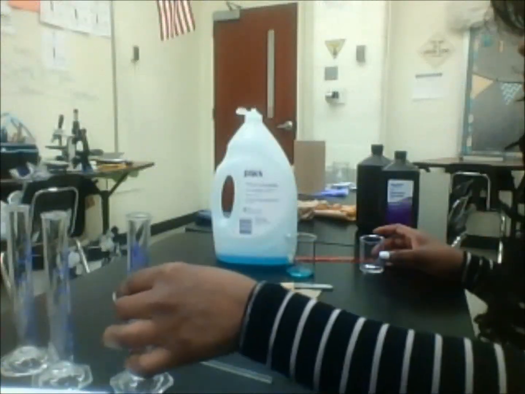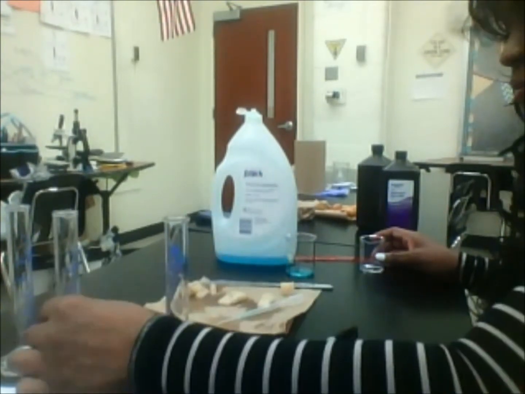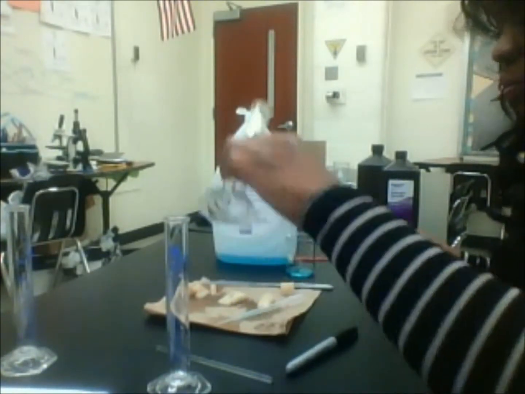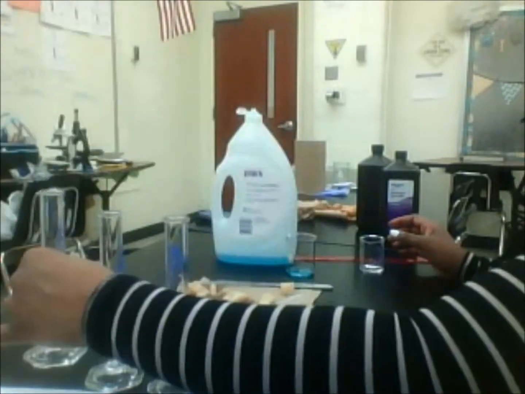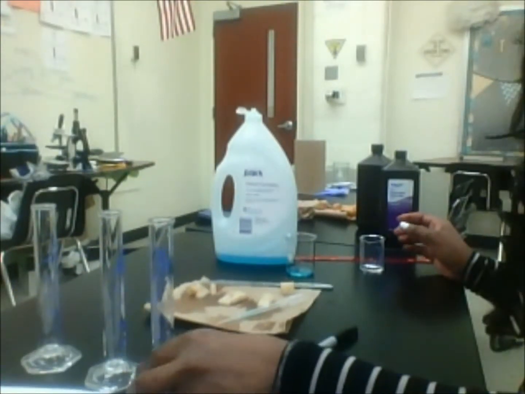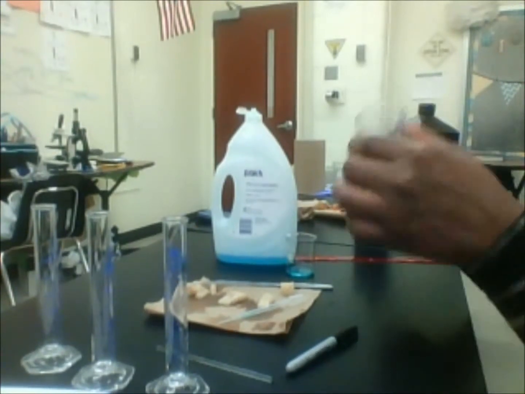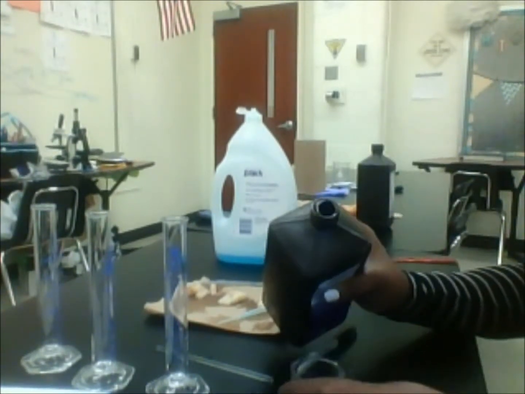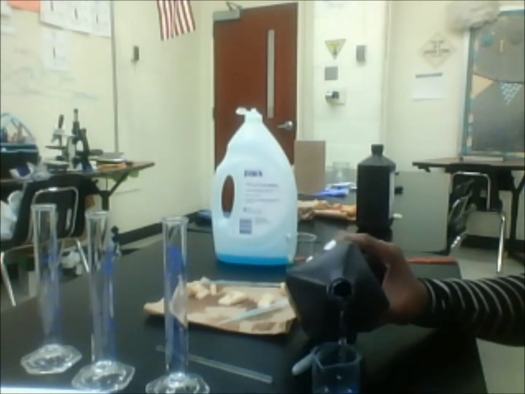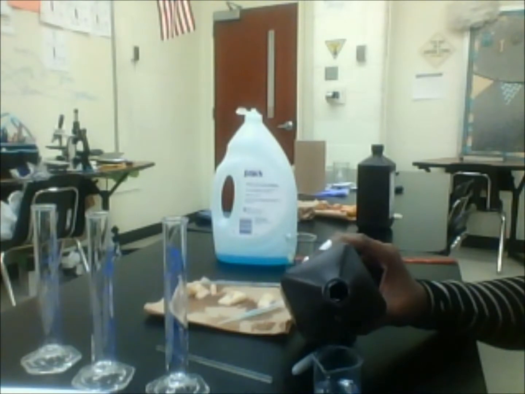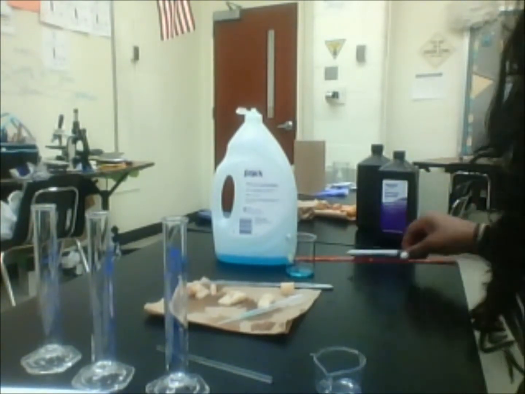To set this up, I'm just getting extra water out of these because I had to wash them out. What you want to do first is pre-measure about 30 milliliters of hydrogen peroxide. Of course, you want to set this on the table so that you can read the meniscus. So that's about 30 milliliters.